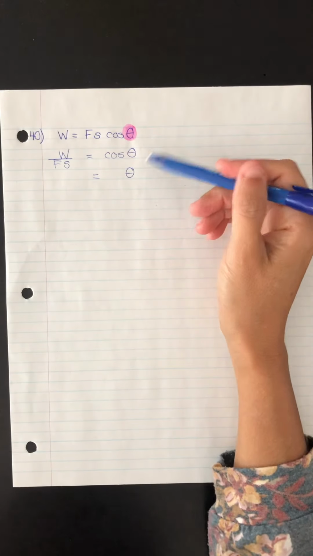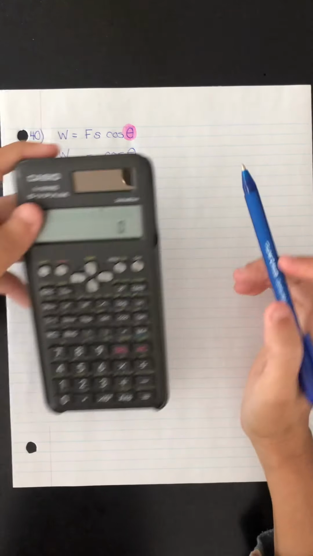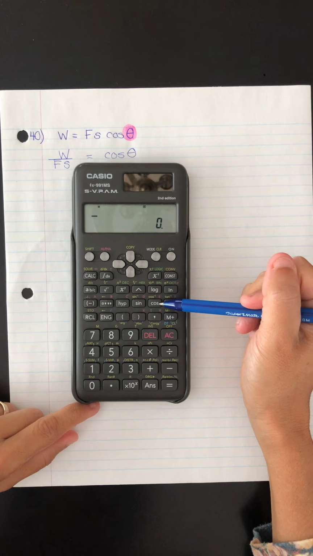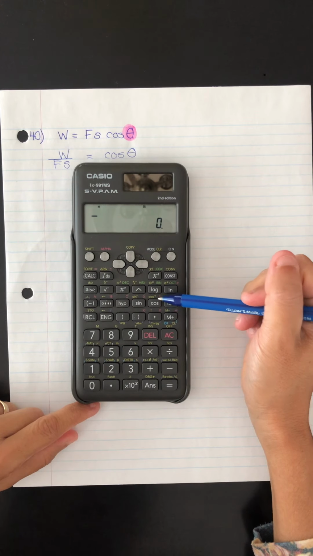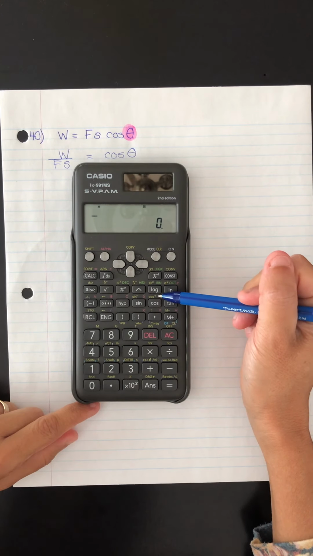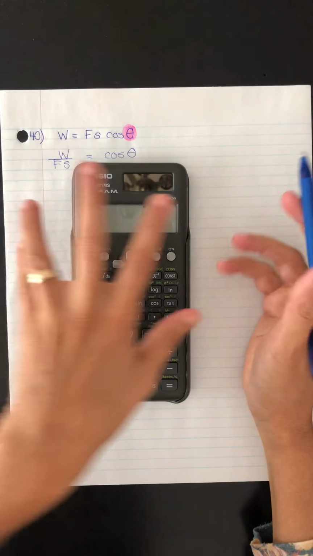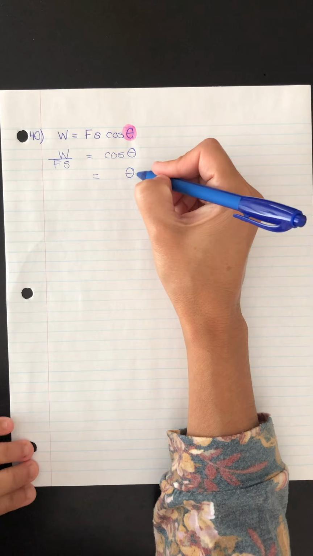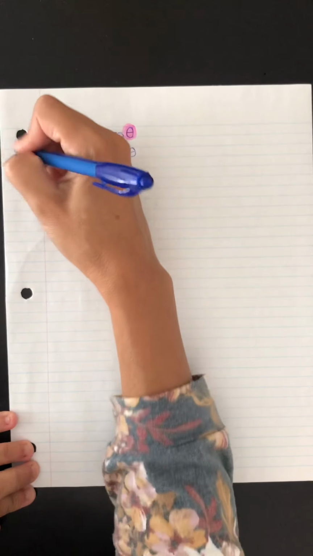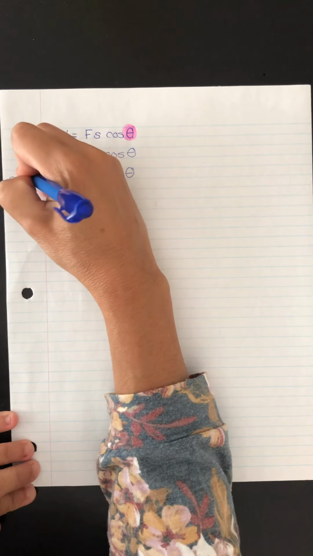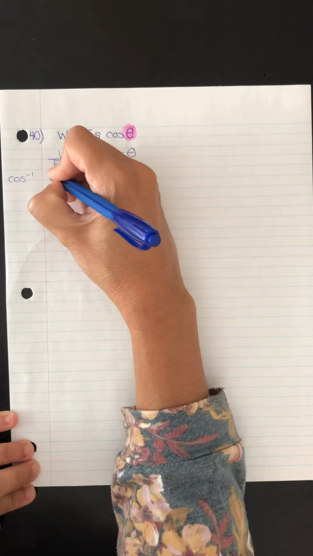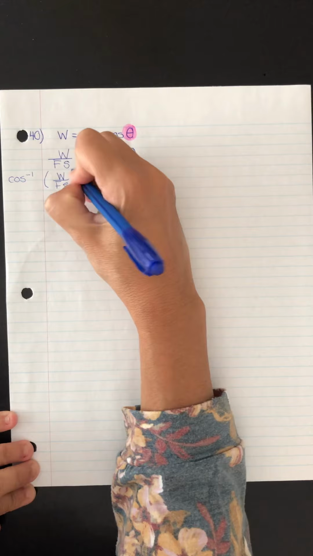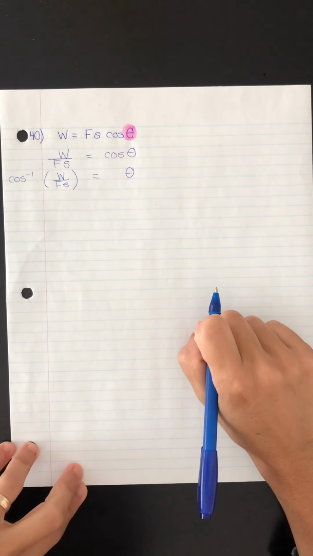What is the inverse of the cosine function? Well, it's just cosine inverse. So if you look on your calculator at cosine above it, mine is in yellow, it says cosine inverse. So that's what we do. We go from cosine of theta to theta by simply taking the cosine inverse of, in this case, W divided by Fs. And now that one is done.